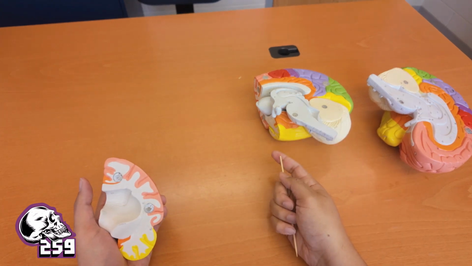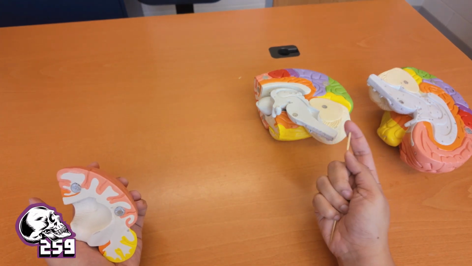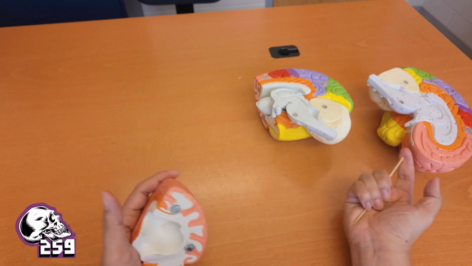Pay really close attention to the cards that I put on the table and try to see, do I ask you for a general term or a specific term?